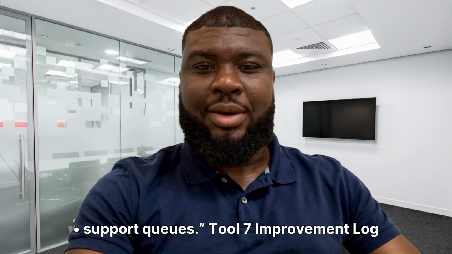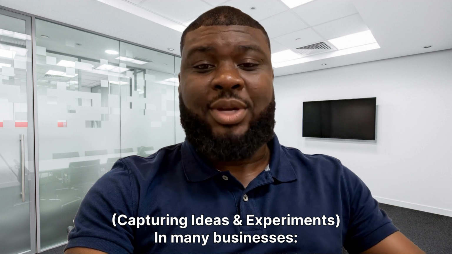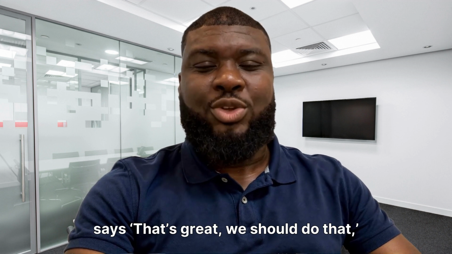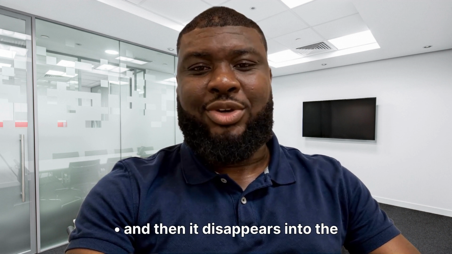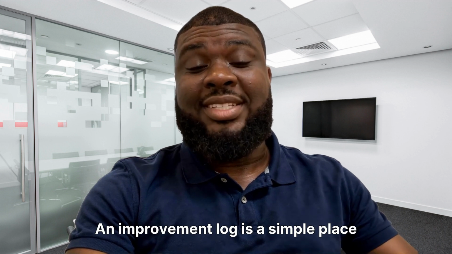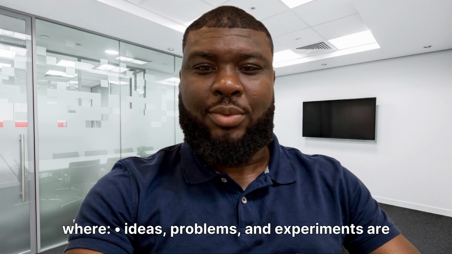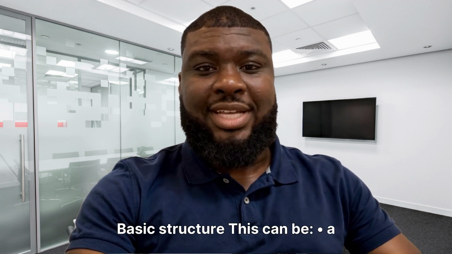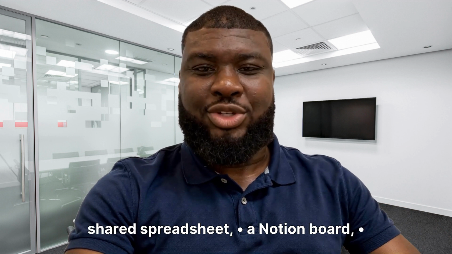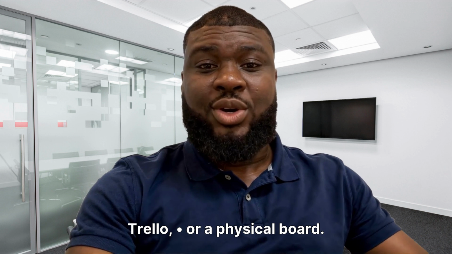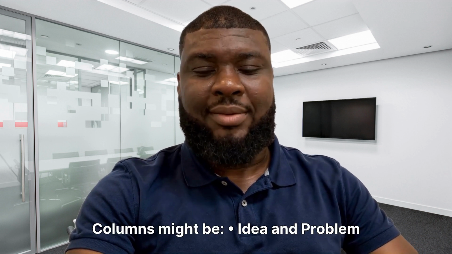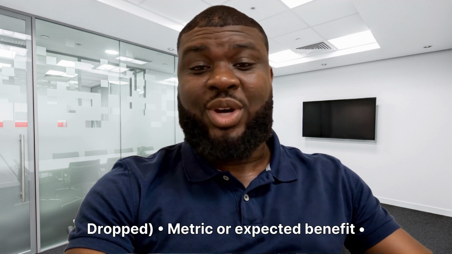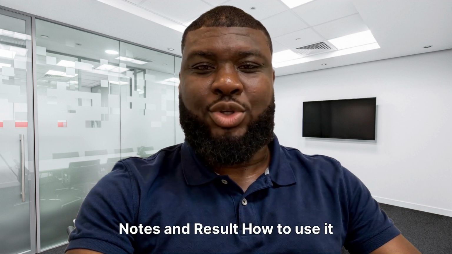Tool 7, improvement log, capturing ideas and experiments. In many businesses, people have good ideas. Someone says, "That's great, we should do that," and then it disappears into the void. An improvement log is a simple place where ideas, problems, and experiments are captured, decisions are tracked, and wins are documented. Basic structure: this can be a shared spreadsheet, a Notion board, Trello, or a physical board. Columns might be idea or problem, owner, status (backlog, testing, implemented, dropped), metric or expected benefit, and notes and result.